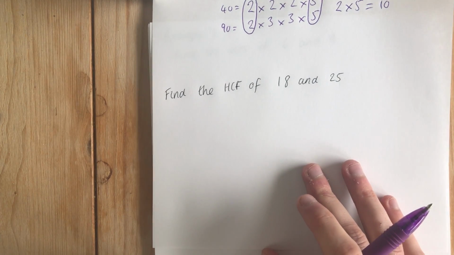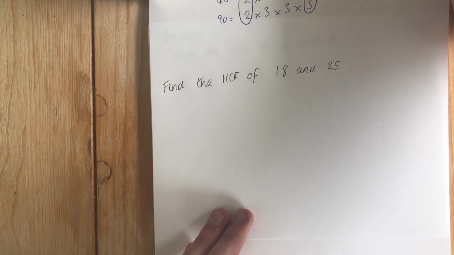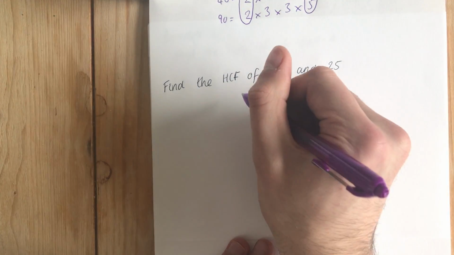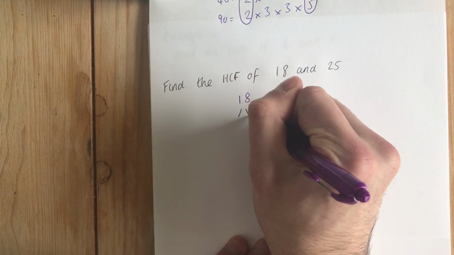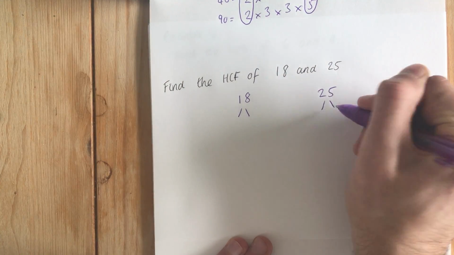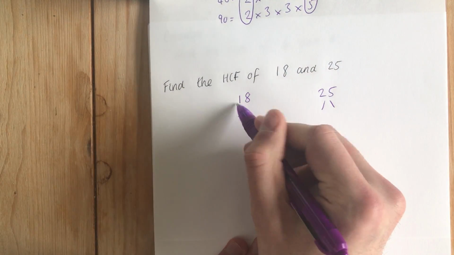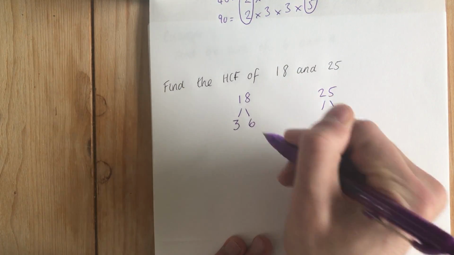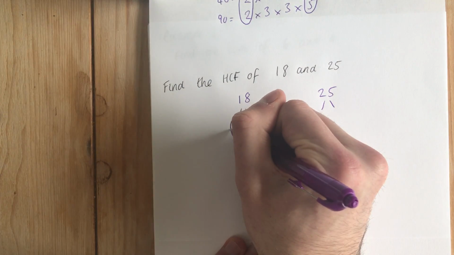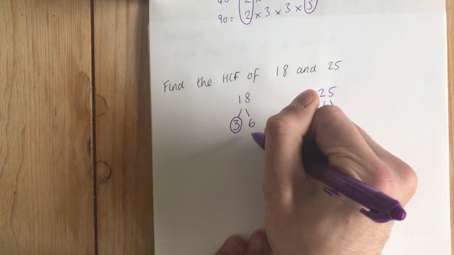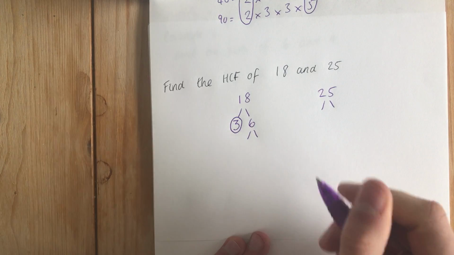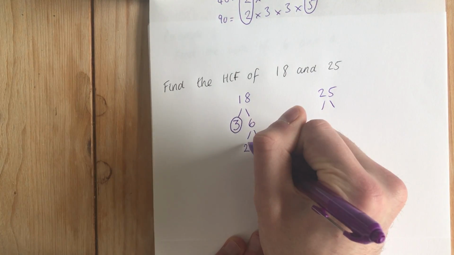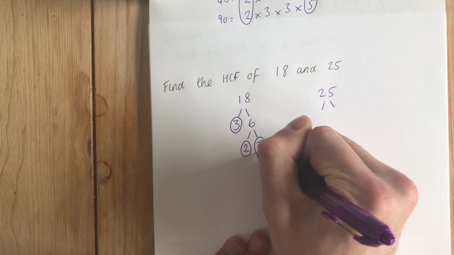Okay, so another example. I want to find the highest common factor of 18 and 25. So again, I'm going to express both of those numbers as a product of primes. So 18, I know that 3 goes into it, and it goes into it 6 times. 3 is prime, so I circle it. 6 isn't prime, so I continue. I know that 2 goes into 6, and it goes into it 3 times. 2 and 3 are both prime, so I can circle.